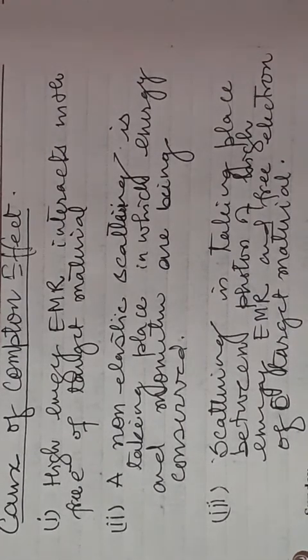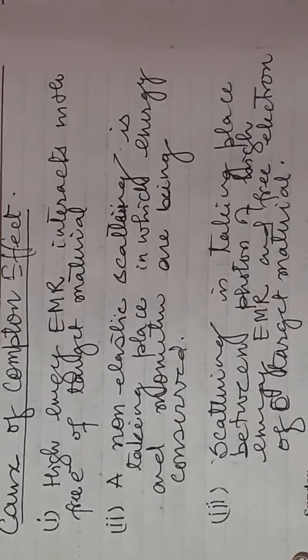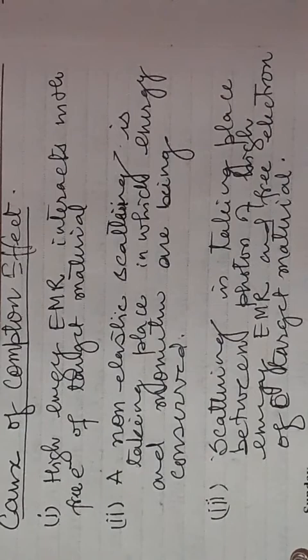Third, scattering is taking place between the photon of the high energy electromagnetic radiation and the free electron of the target material. On these fundamental logic, we try to explain the Compton effect.